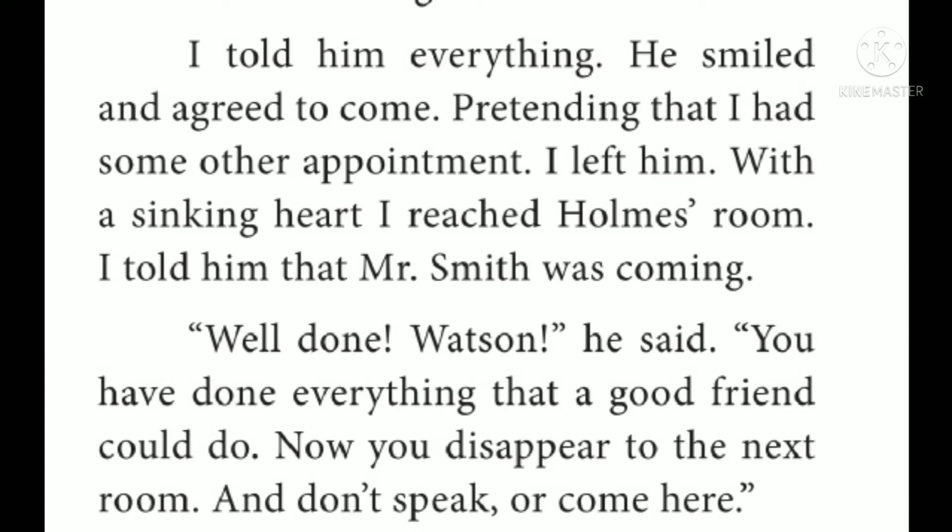Smith was coming. "Well done, Watson," he said. "You have done everything that a good friend could do. Now you disappear to the next room and don't speak or come here." We'll see the explanation for this now.